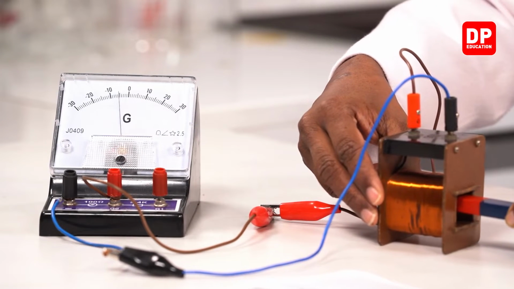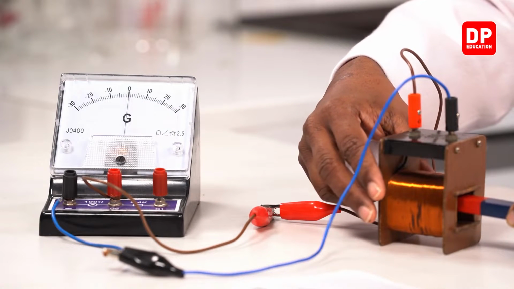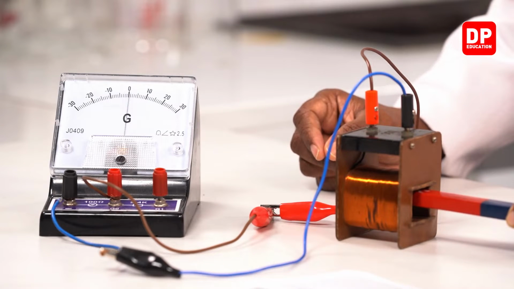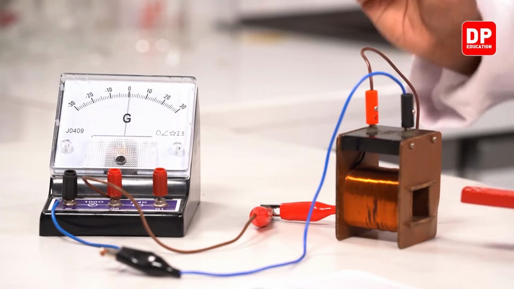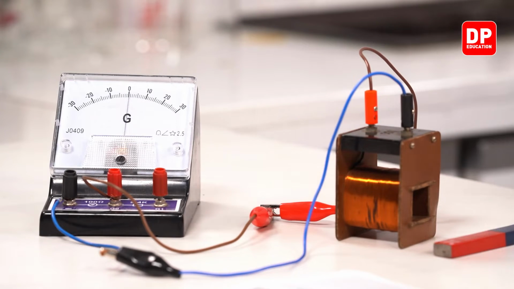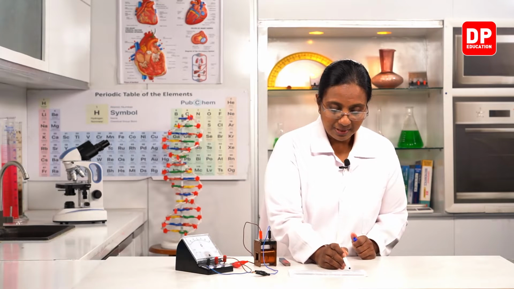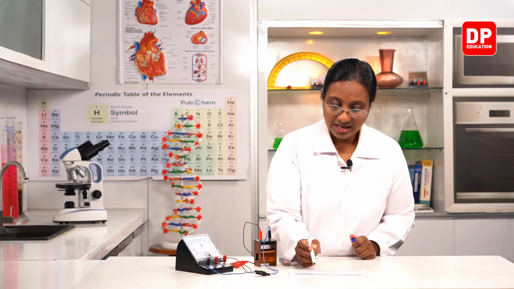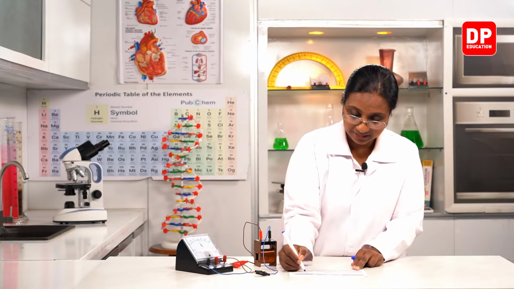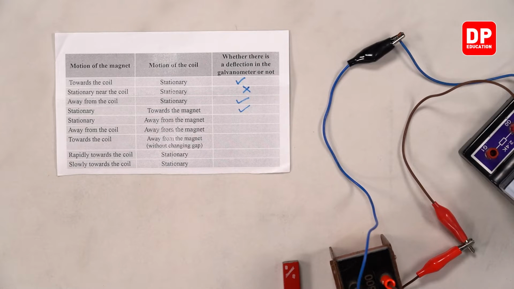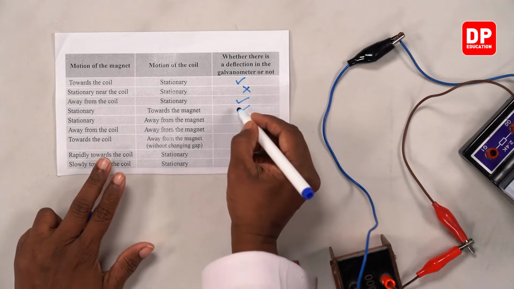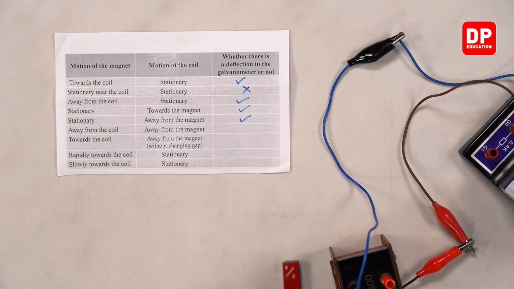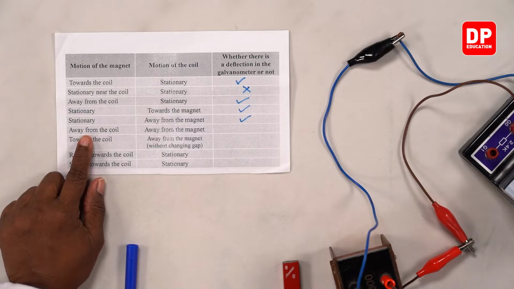Again, I'll repeat it. I am pushing the coil towards the magnet, holding it there, pulling it away from the magnet. Did you all see the deflection and the change in direction? I am sure you all did. So here, when the magnet is stationary and the coil is moved towards the magnet, there was deflection. Again, the magnet was stationary and the coil moved away from the magnet. There was deflection in the meter.